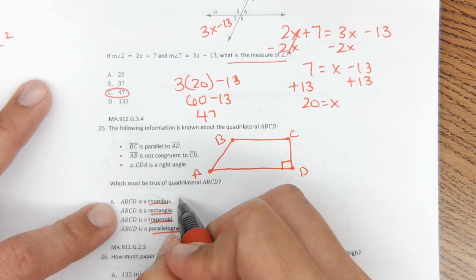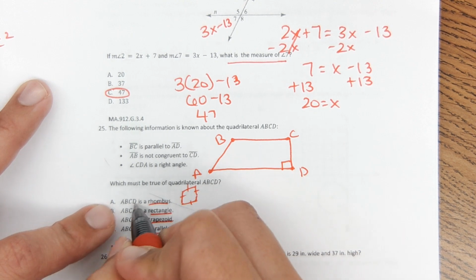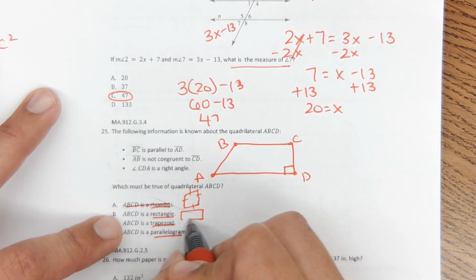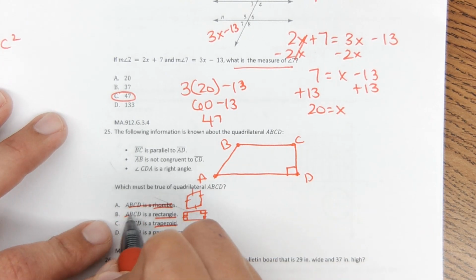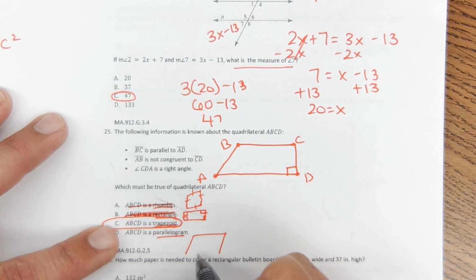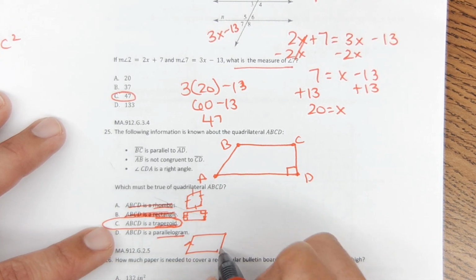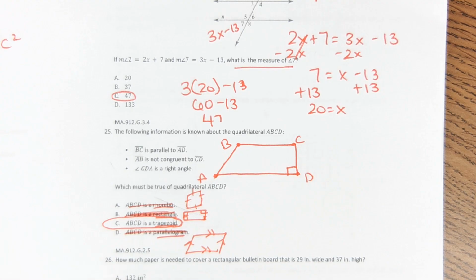Well, not a rhombus. Rhombus, all the sides would be the same length, so nope. Rectangle would have 90-degree angles everywhere, and opposite sides would be equal, so not a rectangle. Looks like a trapezoid to me. And then parallelogram would look like this, and again, opposite angles would be parallel and congruent, so that didn't happen here, so not a parallelogram.